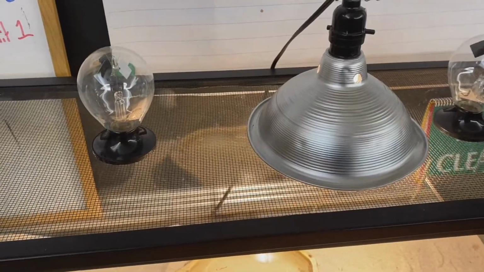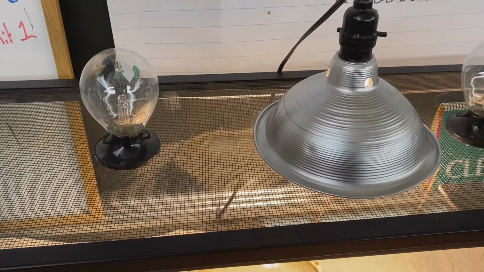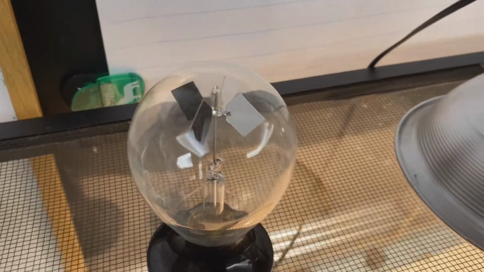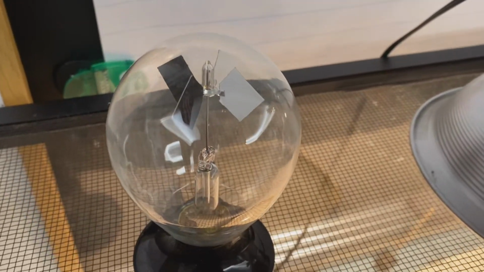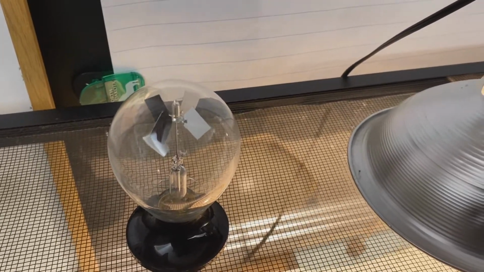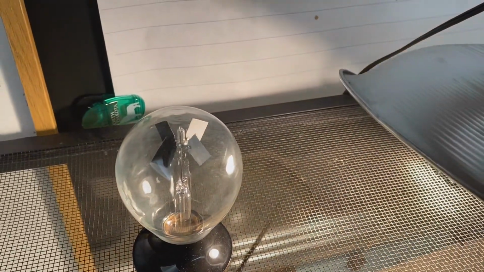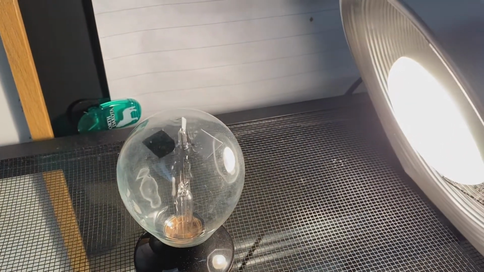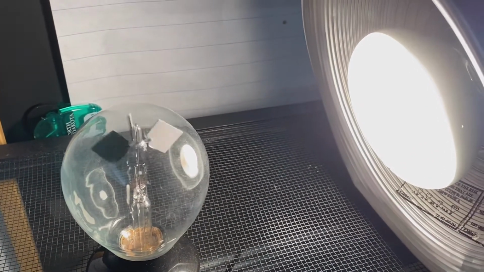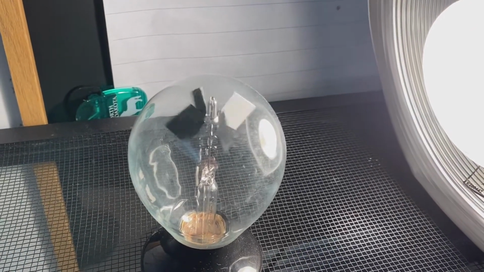The next form of heat transfer that I'd like to share with you, of course, is radiation, which can be demonstrated with my radiometer. Right now, you can see the vanes of the radiometer are not moving, but when I use my floodlight, you can see energy transfer through electrons as energy is transferred from the floodlight to the radiometer.